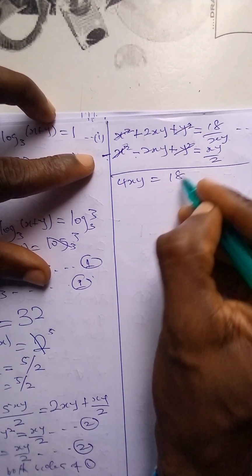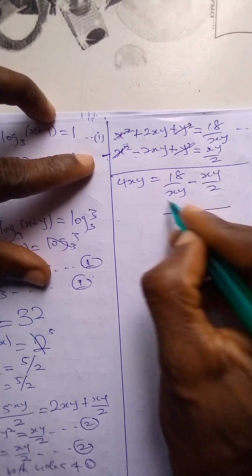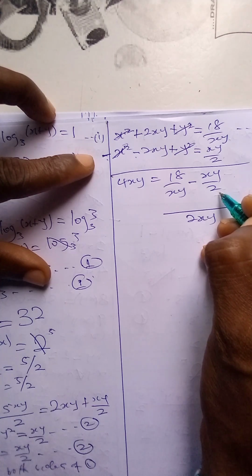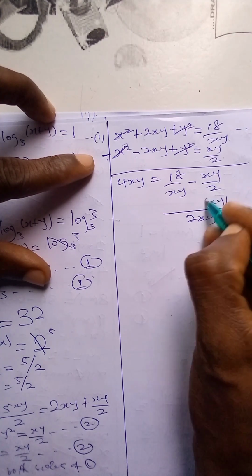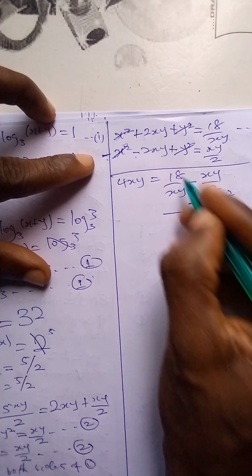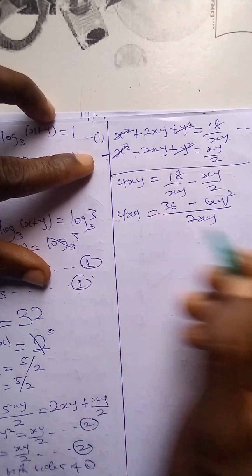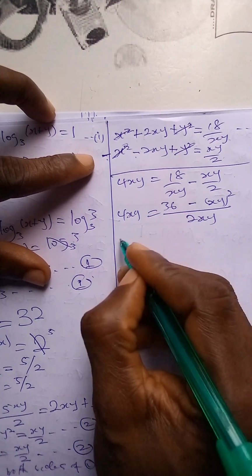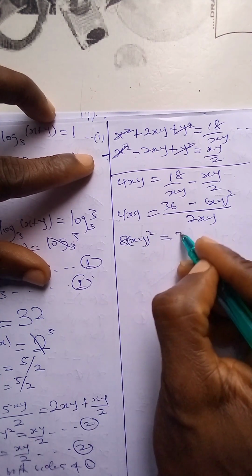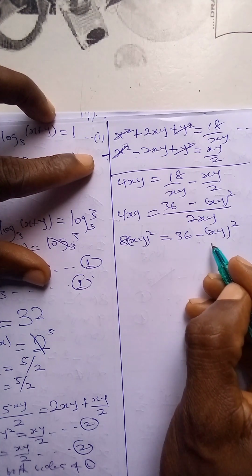We now have 18 over xy minus xy over 2. The LCM is 2xy. This divided by this is xy times this, so we have (xy) all squared, minus this divided by this is 2, and 2 times this is 36. We now have 4xy. If we cross multiply it, 8xy equals 36 minus (xy) all squared becomes the result.